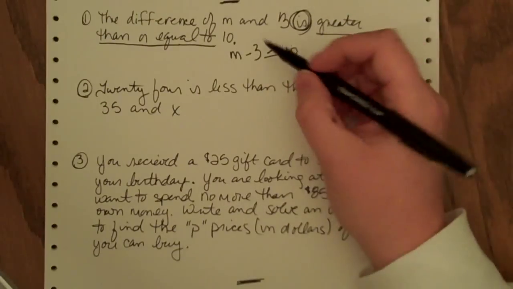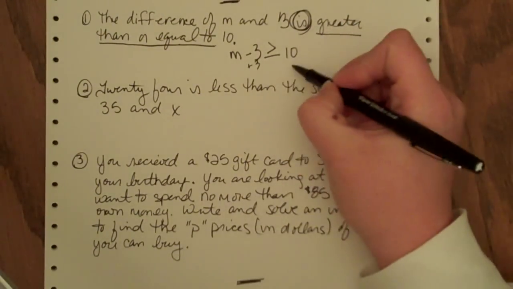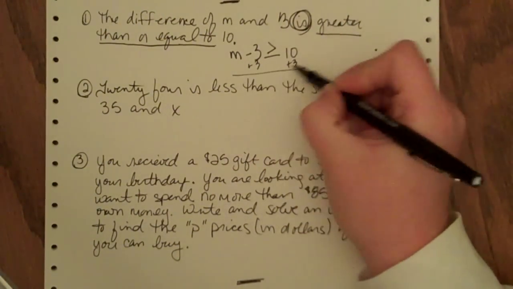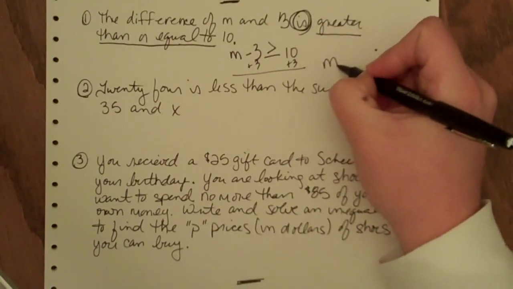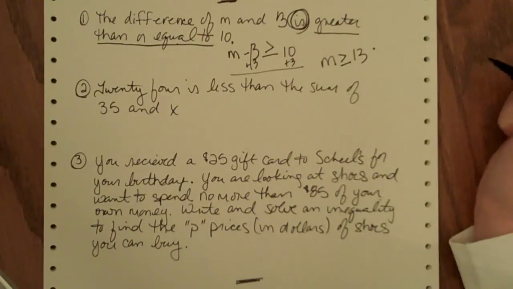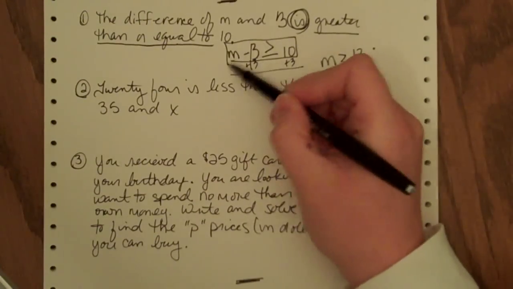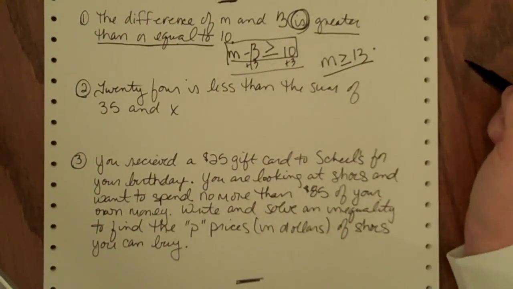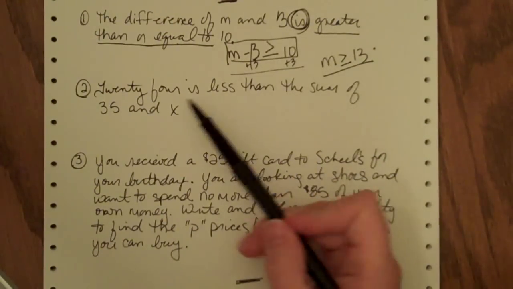If we were asked to solve this, then we would add 3 to both sides, and we would have m is greater than or equal to 13. So this here would be the inequality statement. This here would be the solution. Let's look at another one.